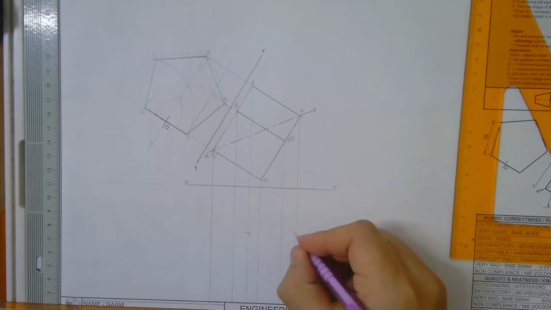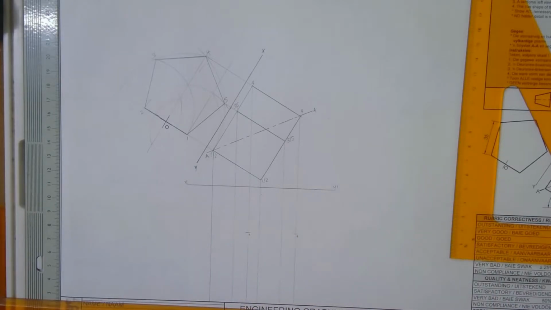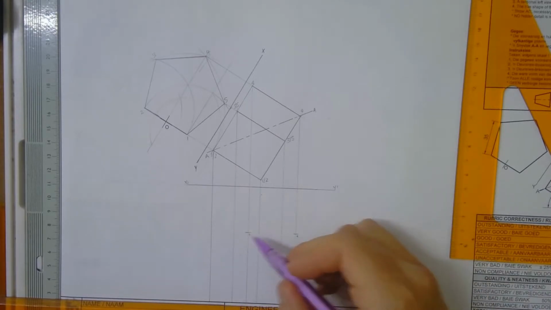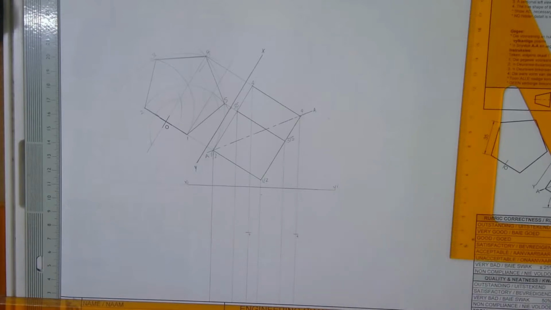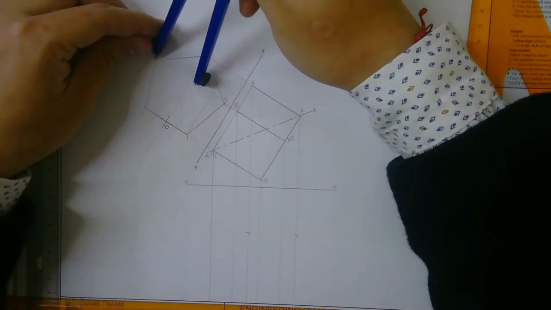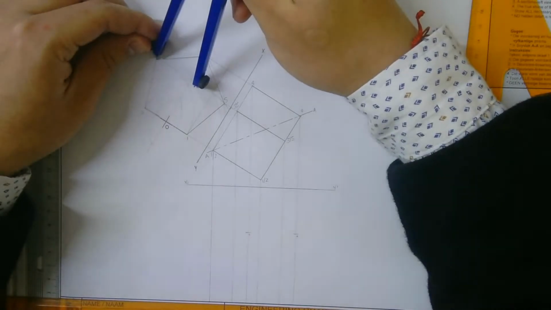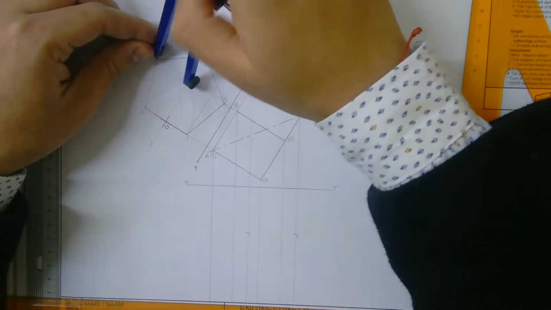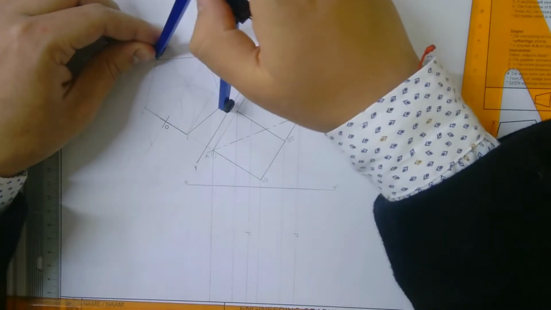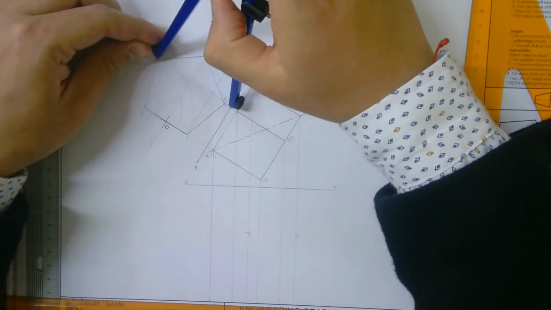So therefore we go and make a small mark there. That's 4 and that's 4. Okay, so you have to go and label them after you've made the points. So that's 4 and that's 4. Okay, now again we measure from 3 over here to the XY line.